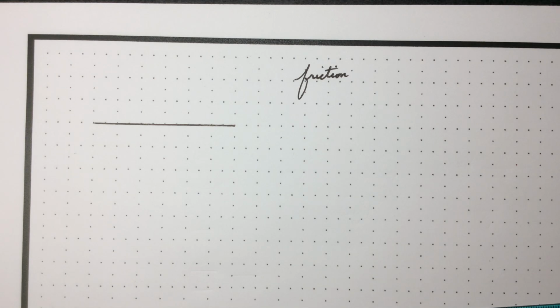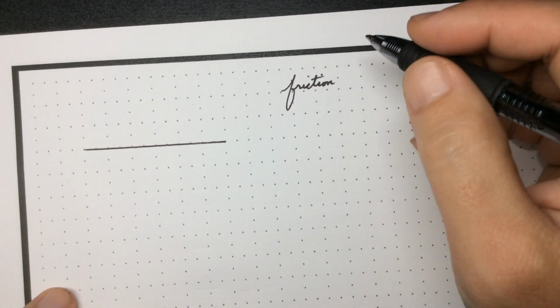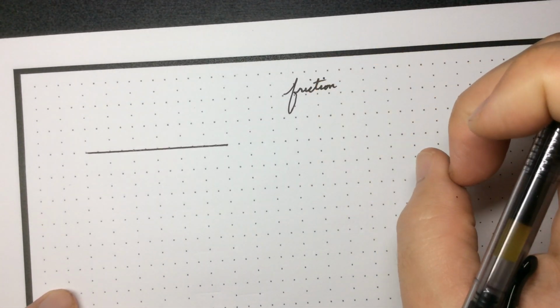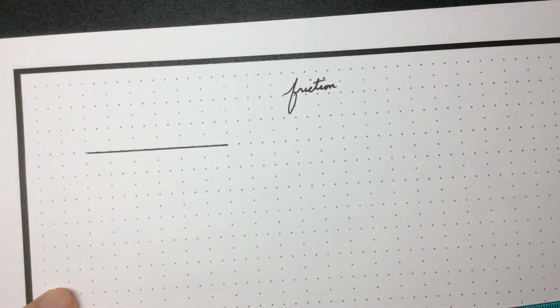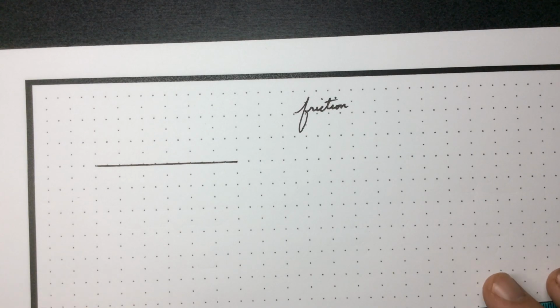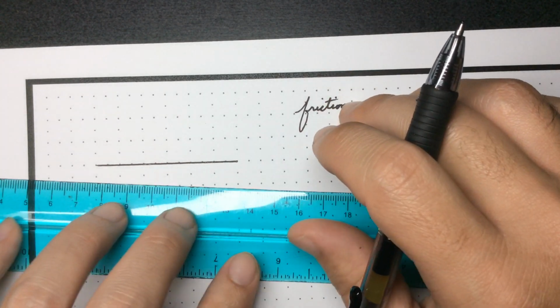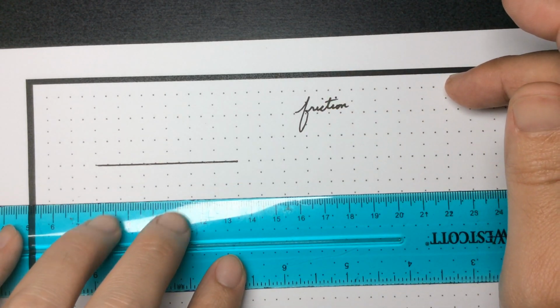Hey, it's Mr. K doing a video for AP Physics 1 and C, and we're going to talk a little bit about friction. So here is the idea. Friction is going to oppose sliding. I will not say that friction always slows things down, because a lot of times friction is going to speed things up. But let's go ahead and talk about what friction is and what we can do.